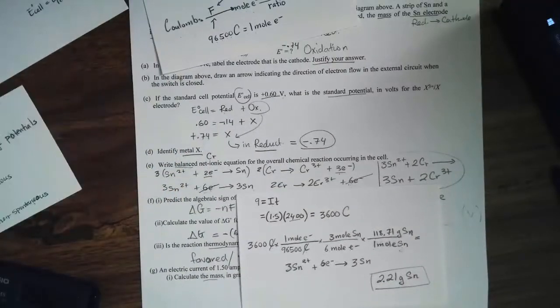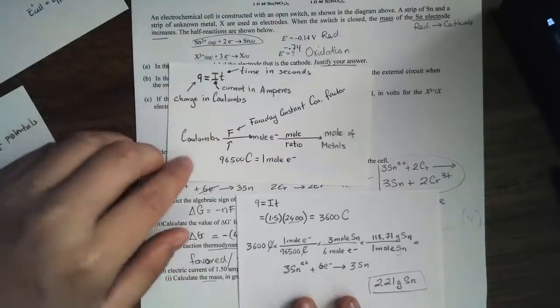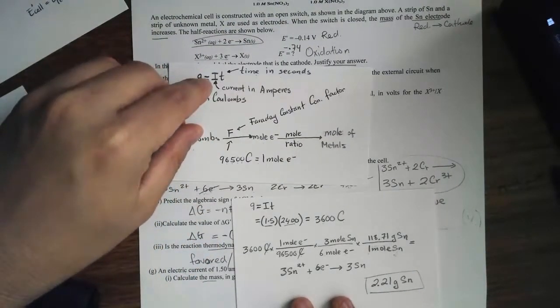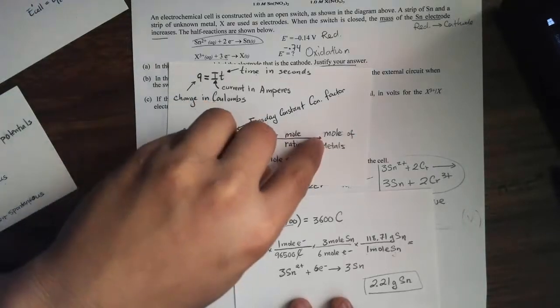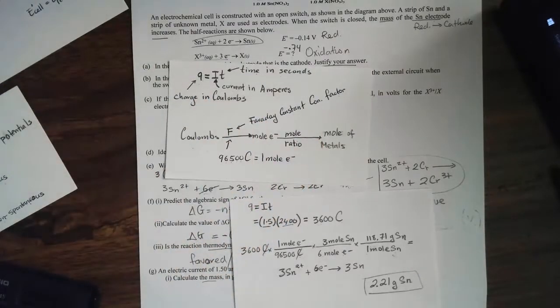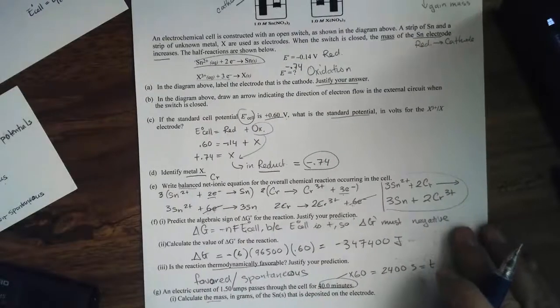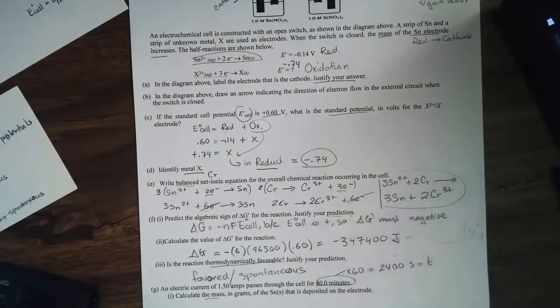Okay? So always think about coulomb from Q. And there you can solve for moles of electrons, or moles of metal specifically. And you can solve anything about that metal. And this is the most complicated question that you can get about an electrochemistry problem.